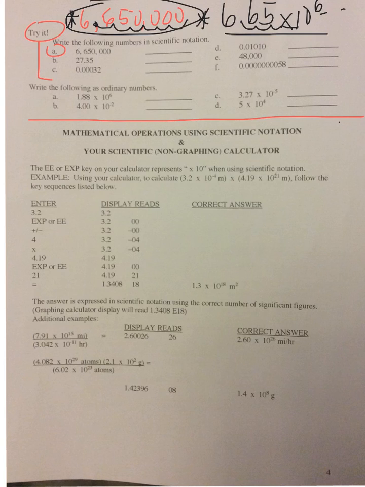So that's what you're going to do for that part there. Now for this little section over here, they want you to turn it back to an ordinary number, so you're taking it out of scientific notation. Once again, you still have to maintain the same number of sig figs. If it's a positive exponent, you move your decimal that many places to the right. If it's a negative exponent, you move it that many places to the left.